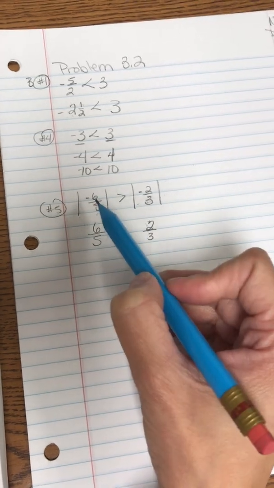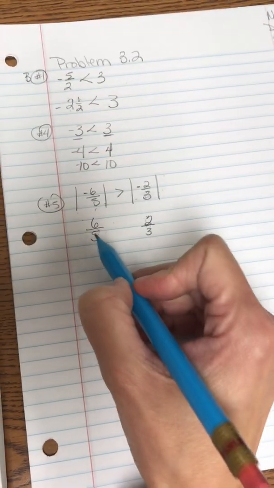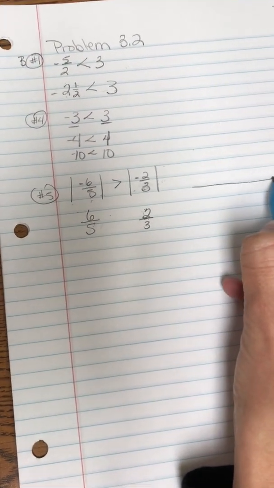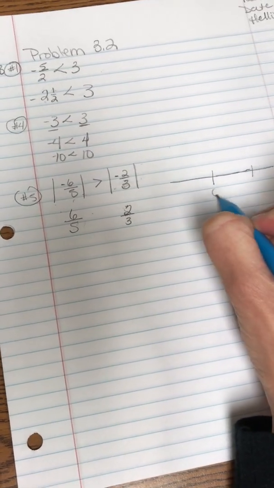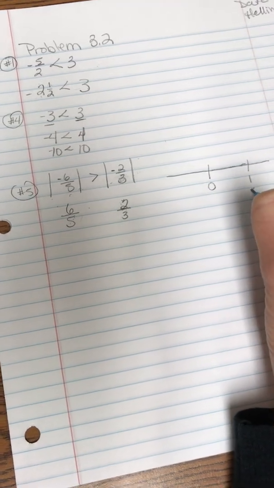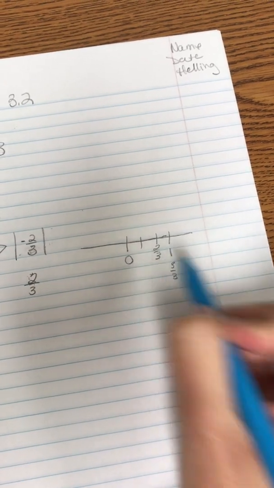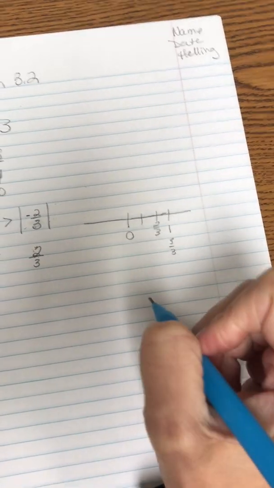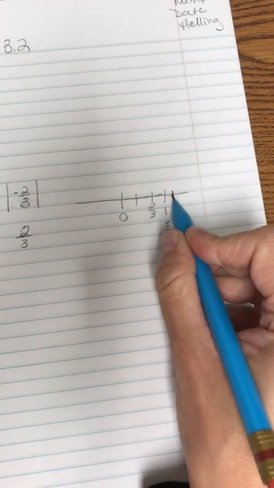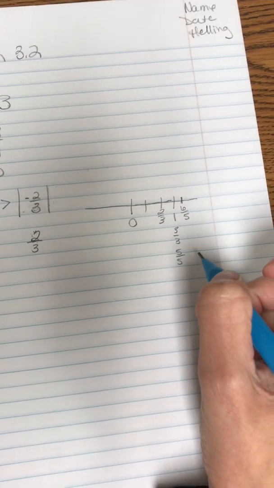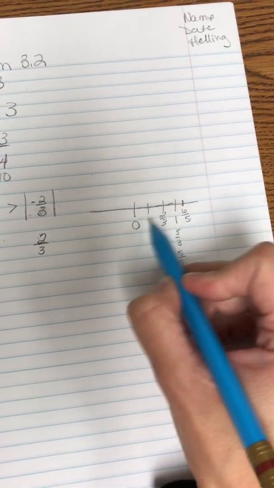So, it says that since the absolute value of 6/5 is greater than 2/3 because 6/5 is farther away from 0. Well, if you're looking at your number line on 0, let's say we have 0, we have 1, we know that 1 is equivalent to 3/3, right? And we know 2/3 is going to be about right there. So 6/5, well, we know 5/5 is a whole, so 6/5 is going to be somewhere over here, right? So 6/5 is farther from 0, and it's greater according to his model here.